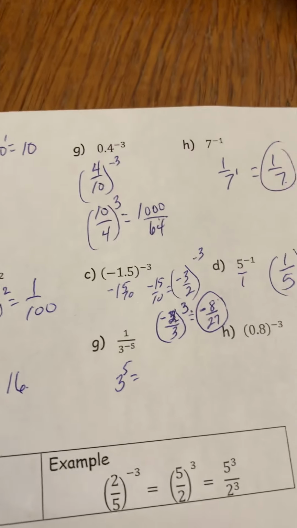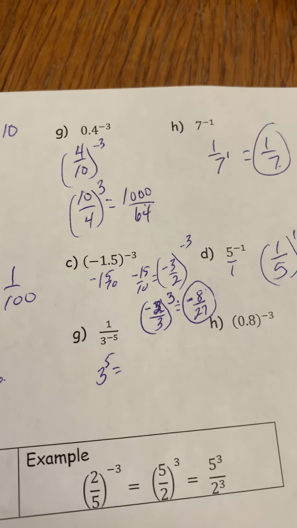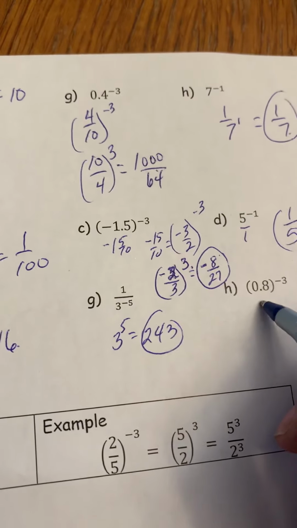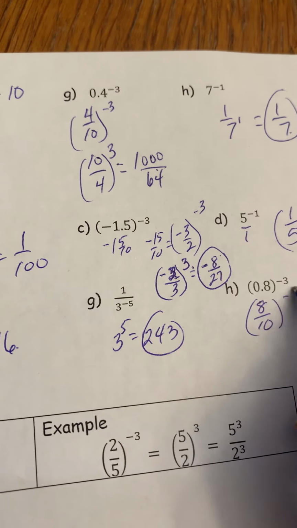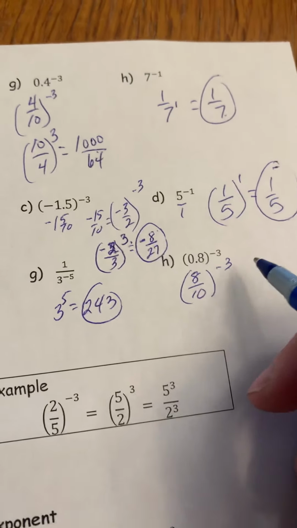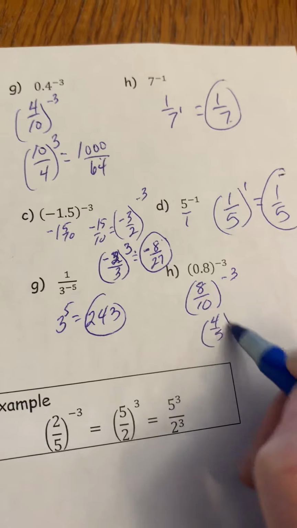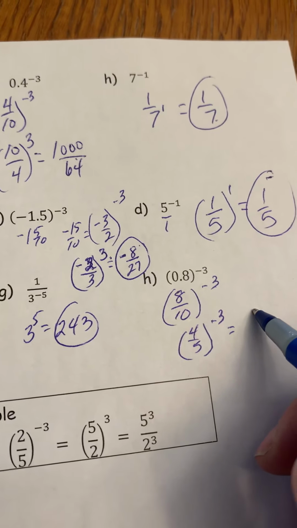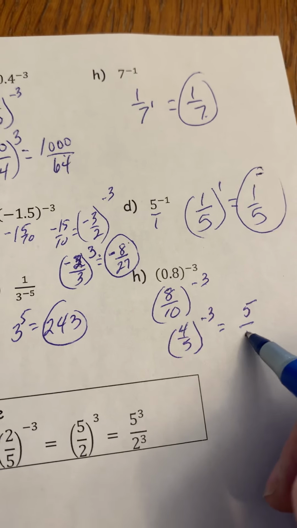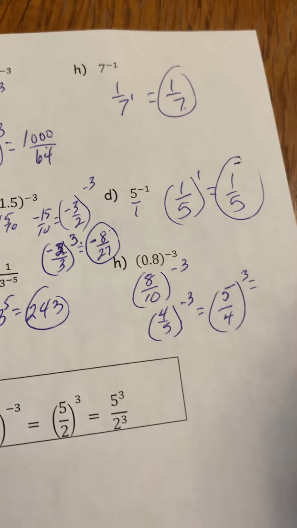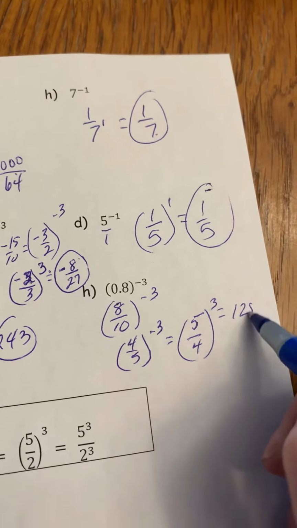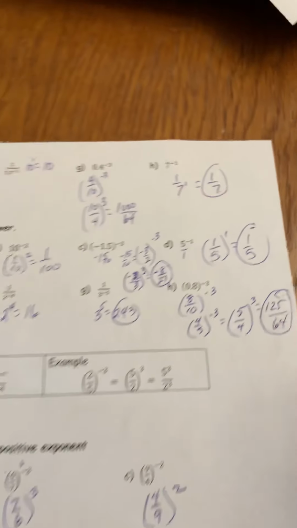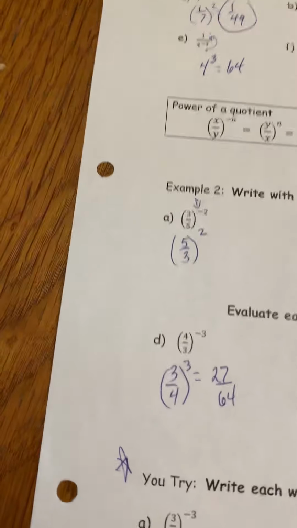3 to the exponent 5 is 243. And here now again, I've got 8/10 to the -3. Now what I would do is reduce that fraction to 4/5 first, to the -3. Take care of that negative exponent by flipping it. And then you're going to cube that, and 5 cubed is 125, and 4 cubed is 64. So go back and check your work, see if you did that right.